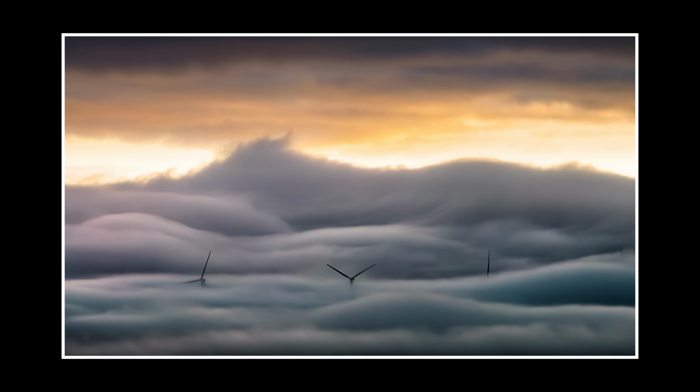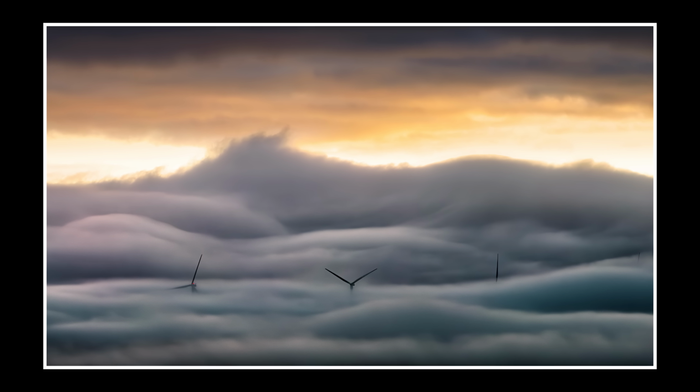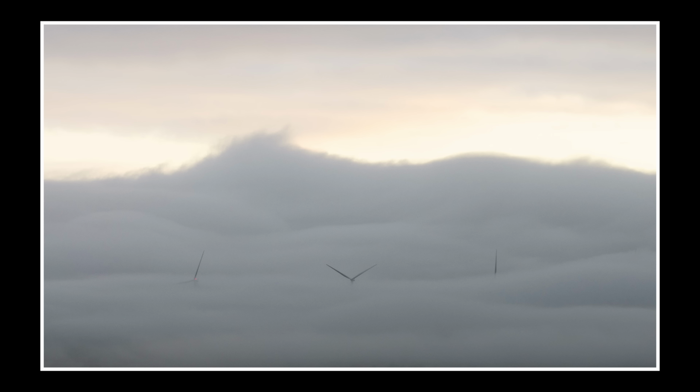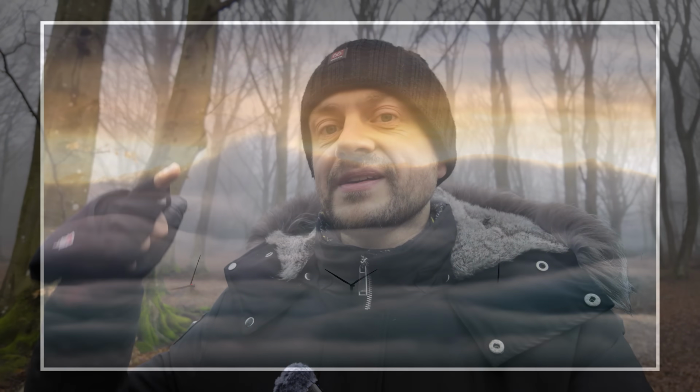But just before we get back to the forest, when flying my drone and making this B-roll, I got this shot with a 7x zoom of the low fog, sunrise, and some wind turbines popping the blades out of the fog. That turned out pretty cool. But back to landscape photography.